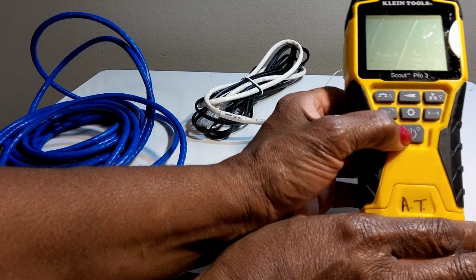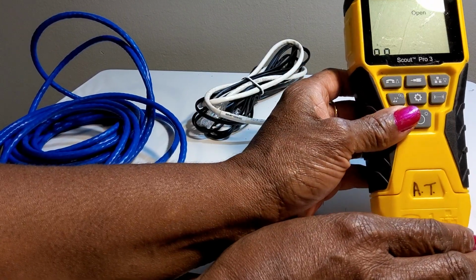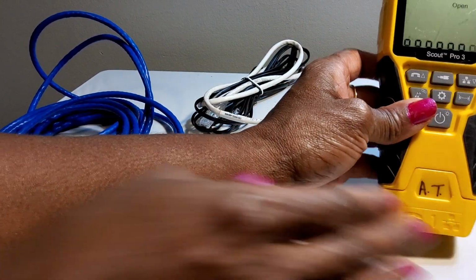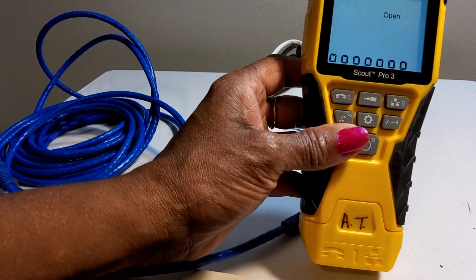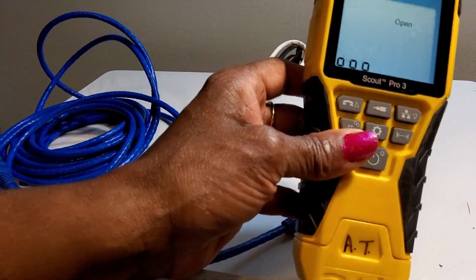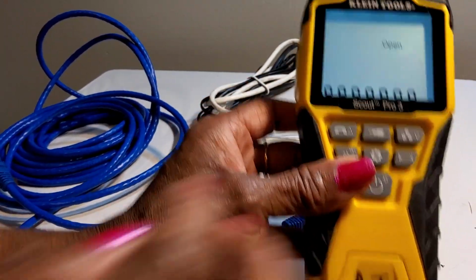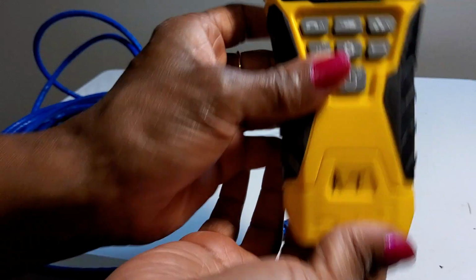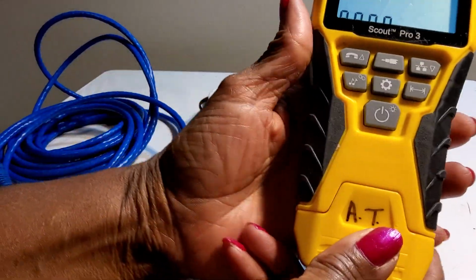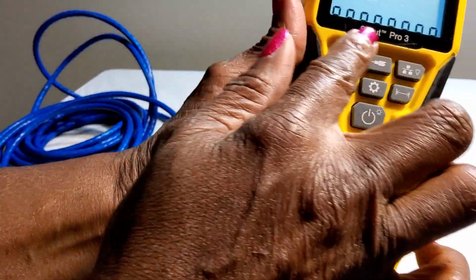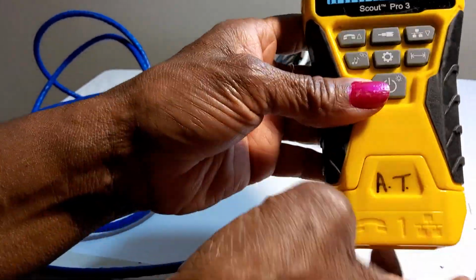All right, so we're going to go ahead and turn on our line tester. And you'll notice, if I hit it again, it'll turn the backlight on. You'll notice right away it says open when I hit the tester. It's telling me that this is open. It has nothing on it, and nothing is connected to it. And it's looking for the 8 lines that are within there.